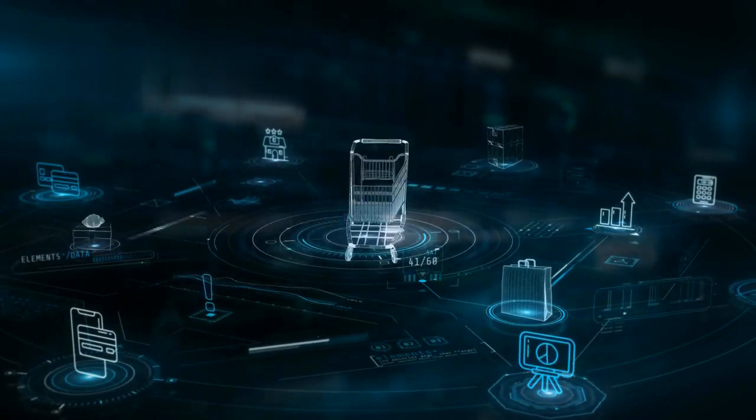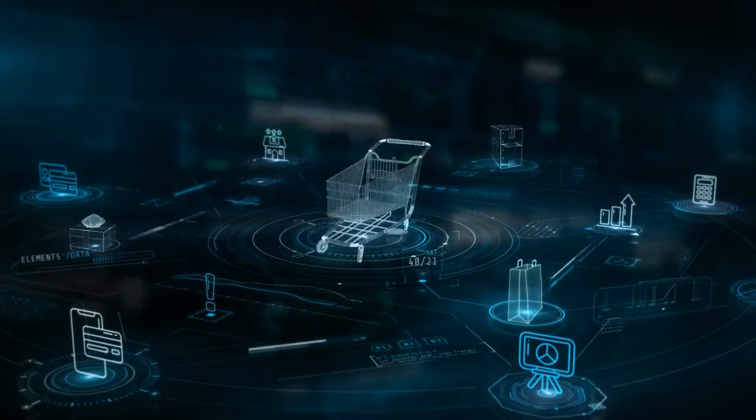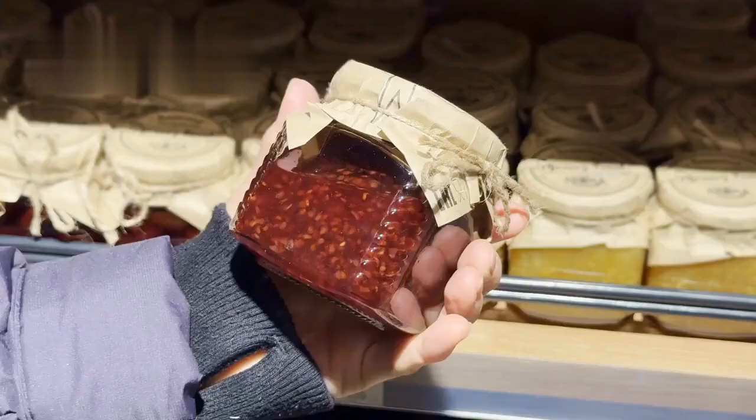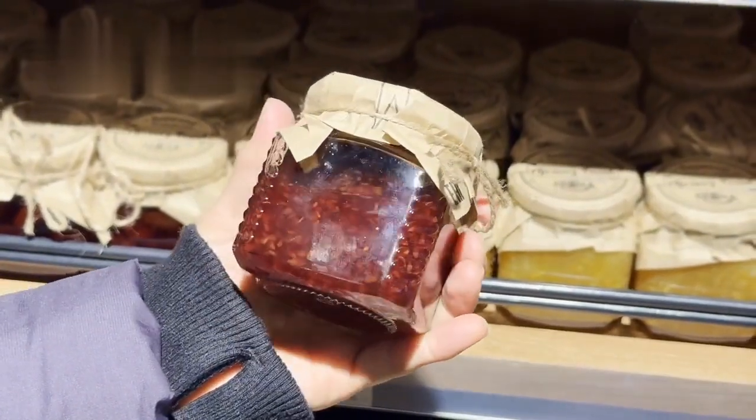Remember, don't overload your store with apps. Only install what you need, because too many apps can slow down your website.